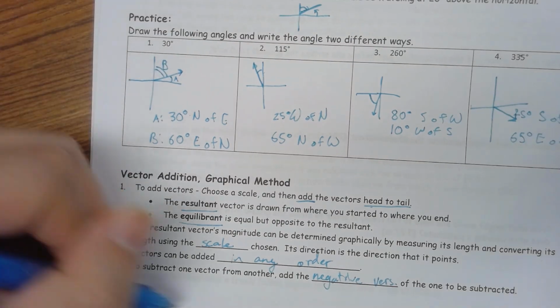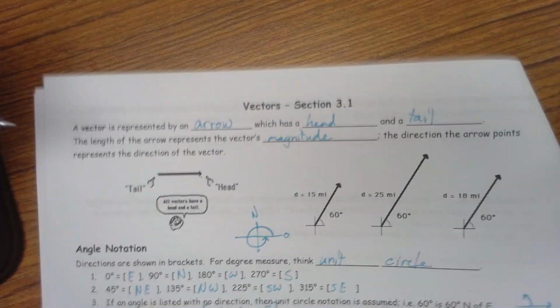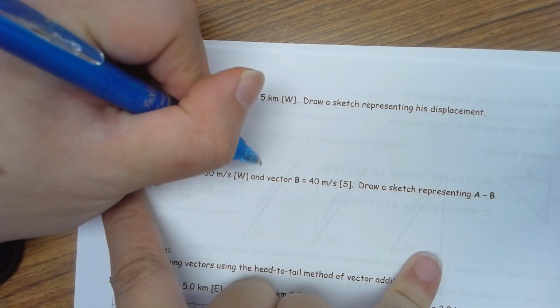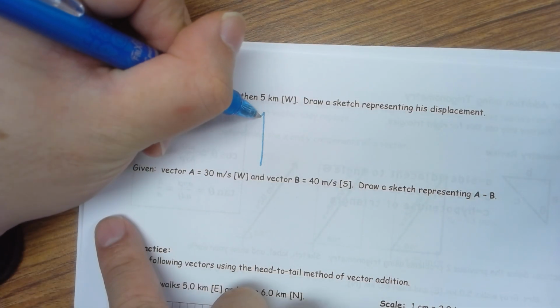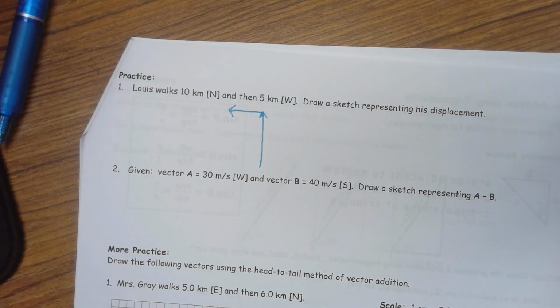So we'll talk about what all these means on the next page. I'm just taking a good glance that I remember everything. So when Luis walks 10 meters north and then 5 meters west, we add them head to tail, 10 meters north and 5 meters west.